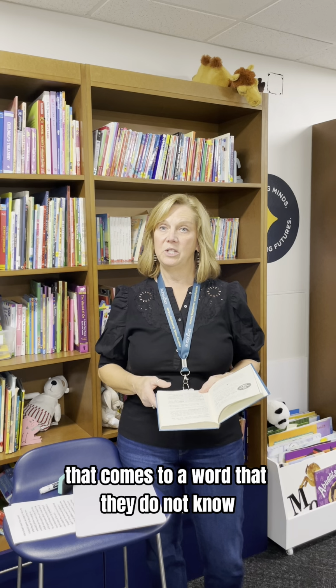Today we're going to talk about what to do when you're reading with a student that comes to a word that they do not know. So I'm going to use the example of we were reading this Minecraft book and it comes to, "I'm sorry, dear, I'm so..." and then my student stops and doesn't know the word.